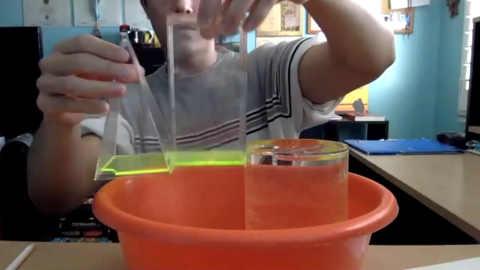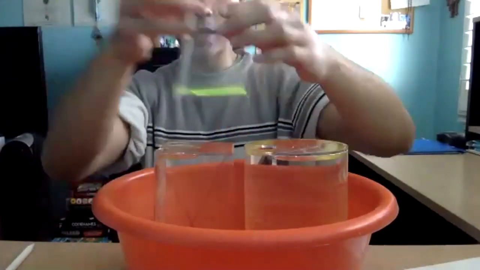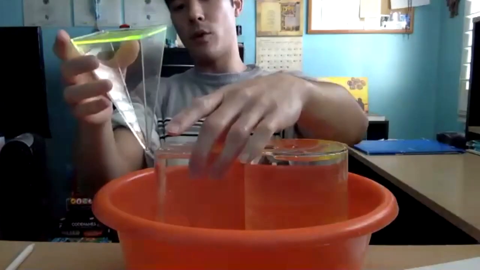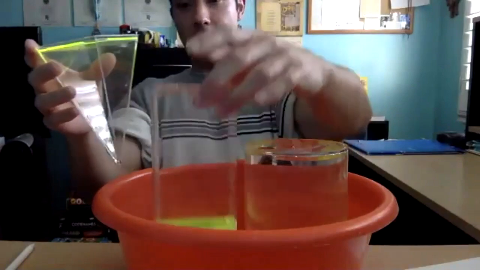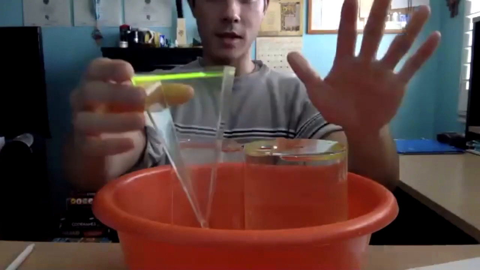Now, it takes three of these pyramids to fill this one up. So ideally, this entire container should fill this up 3 times. And we're going to do that test really quick.